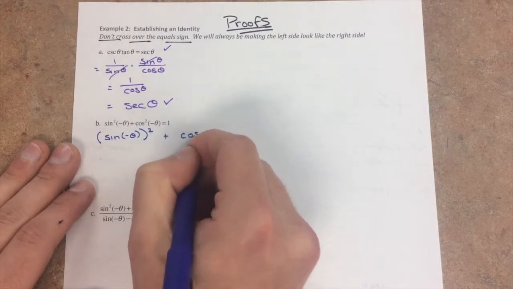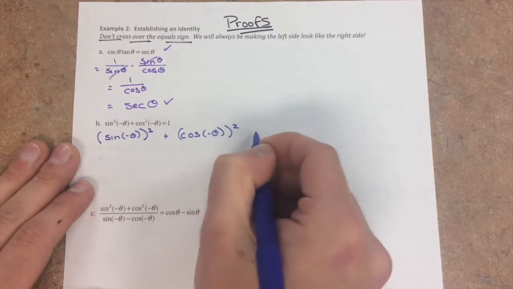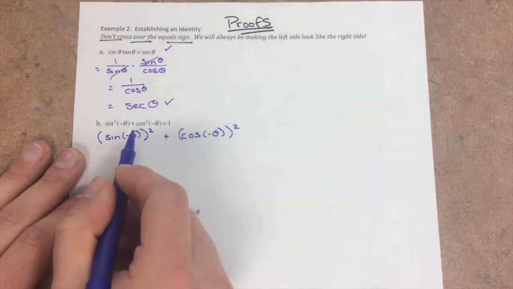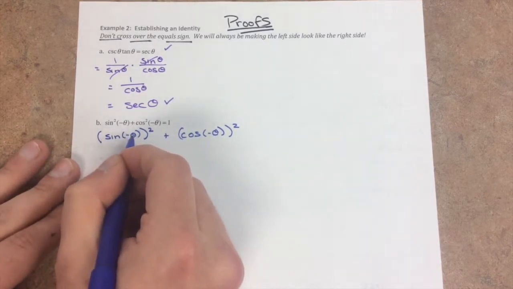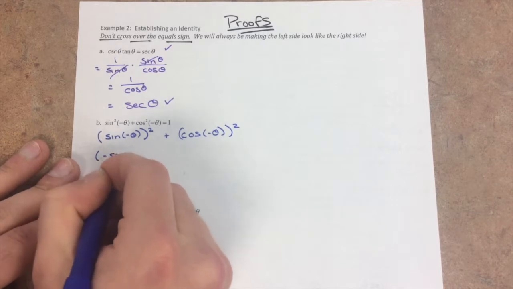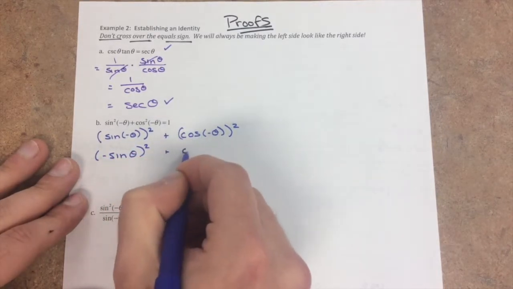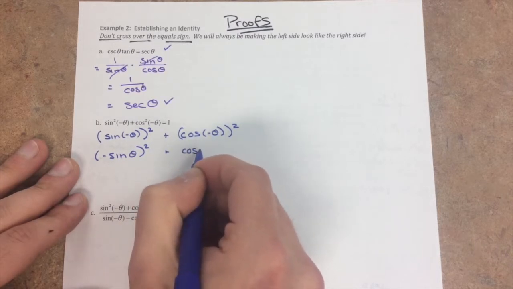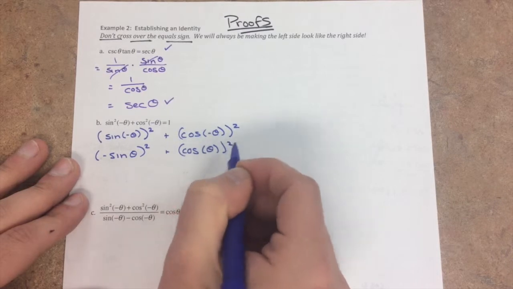Plus cosine of our negative angle squared. Well, the odd property for sine says if we have a negative angle, that's just the negative sine of that angle. Same thing with cosine. Cosine is even, so that's just cosine of our angle squared.